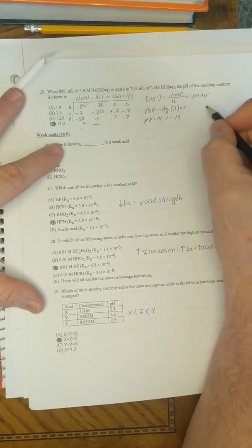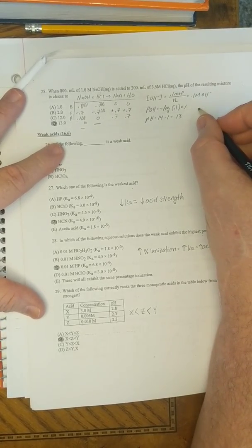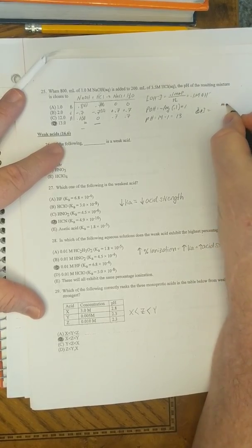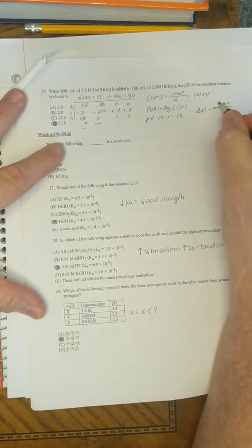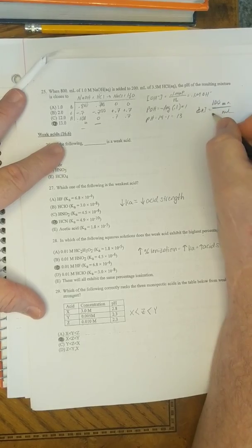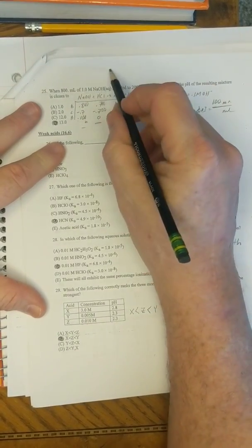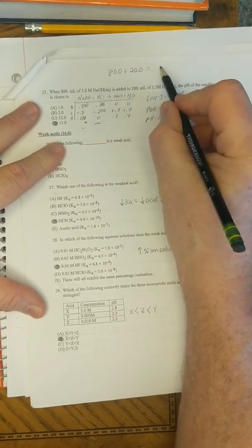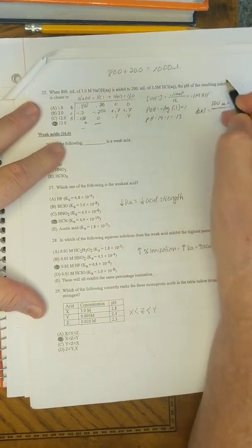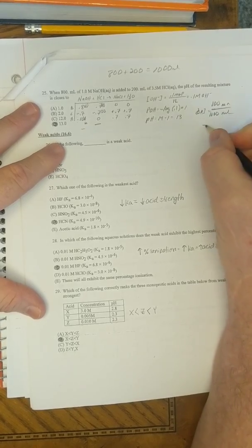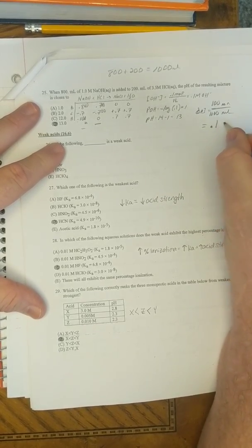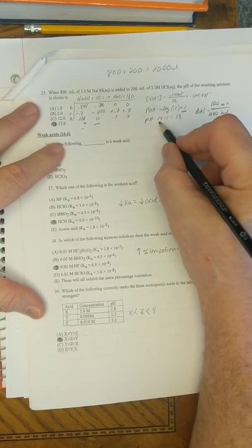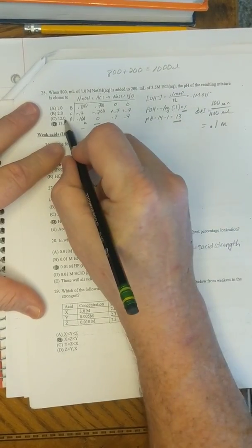Now, instead of converting, I would just say, let's define hydroxide as millimoles over milliliters. So I would take the excess 100 and divide it by the total volume, which was 800 plus 200. So you have 1,000 milliliters. And your hydroxide concentration is 0.1 molar. Take the negative log of 0.1, it's 1. 14 minus 1 is 13.